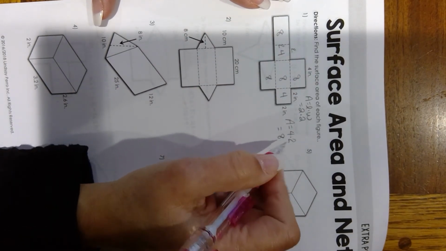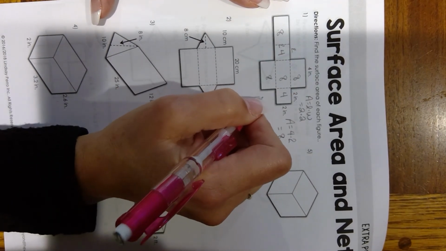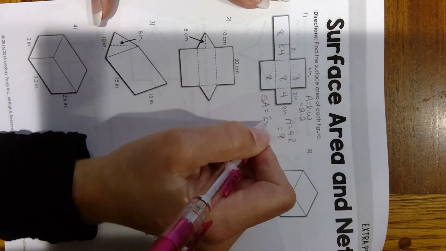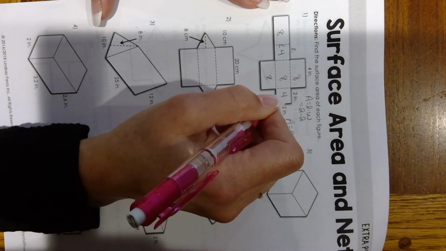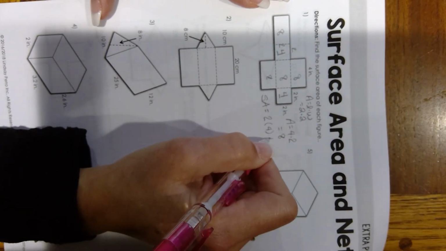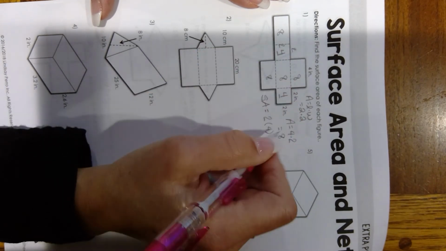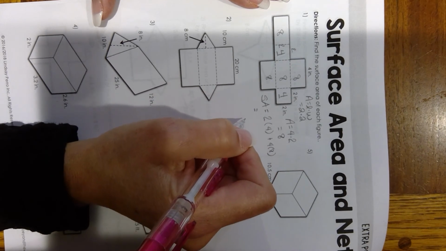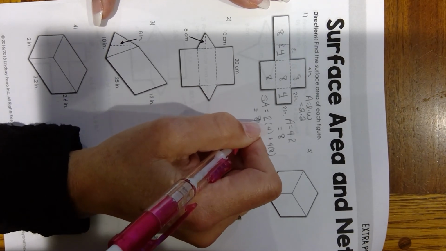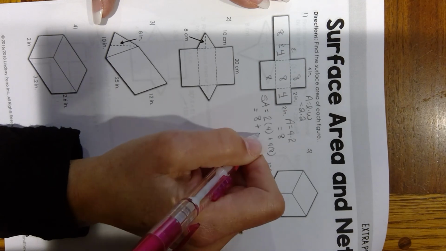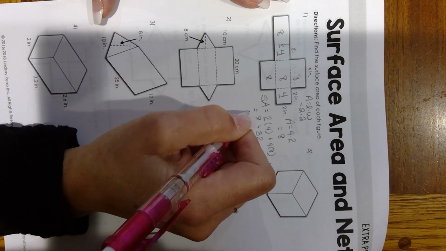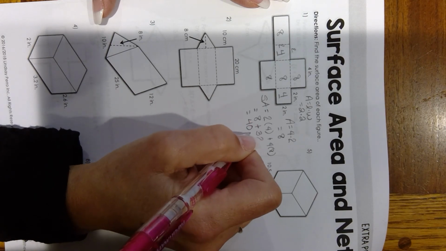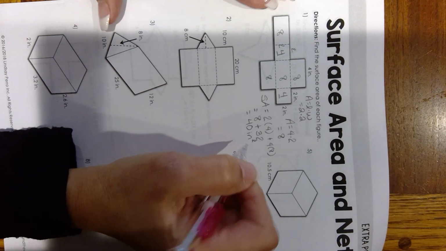So I now have my surface area is going to be equal to 2 times 4, that accounts for this one and this one, plus 1, 2, 3, 4 times 8. So 2 times 4 is 8, plus 4 times 8, which is 32. So my surface area for this particular figure is 40 square inches.